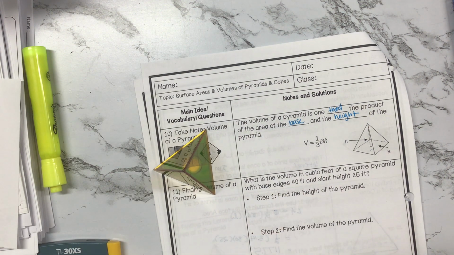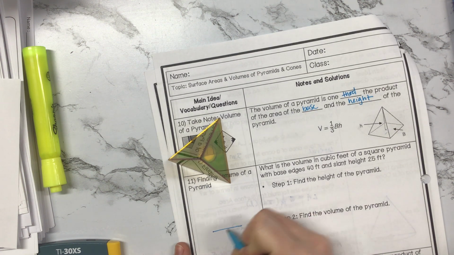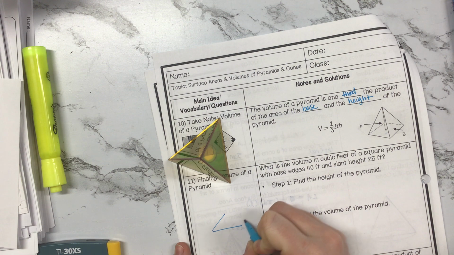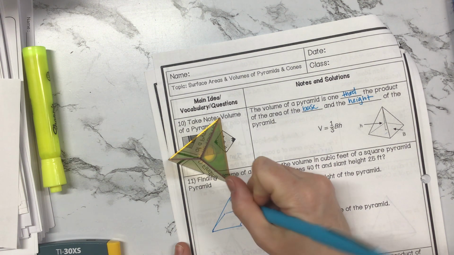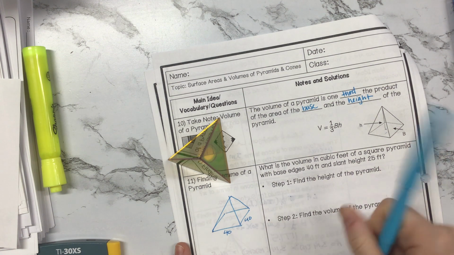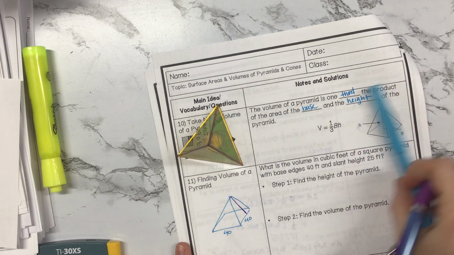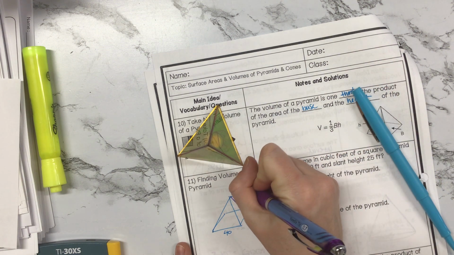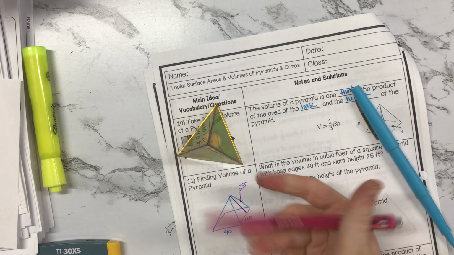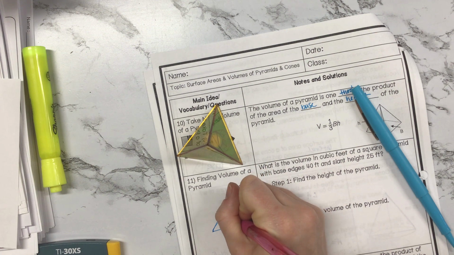So this one says, what's the volume in cubic feet of a square pyramid with base edges of 40 feet and a slant height of 25 feet? So it looks like this. Comes up to make a pyramid. So the sides are 40. And it tells us that the slant height, so this one, is 25. So we need to know the height here that goes from the vertex to the base.